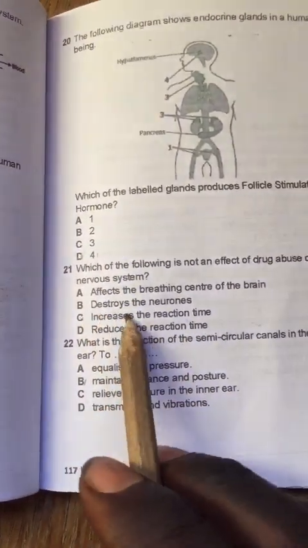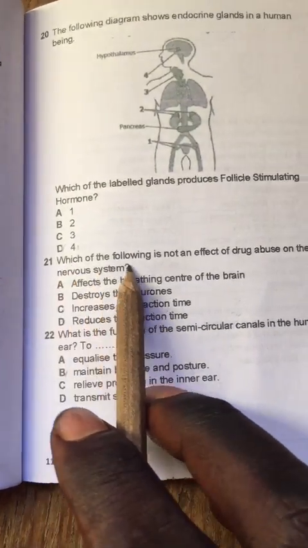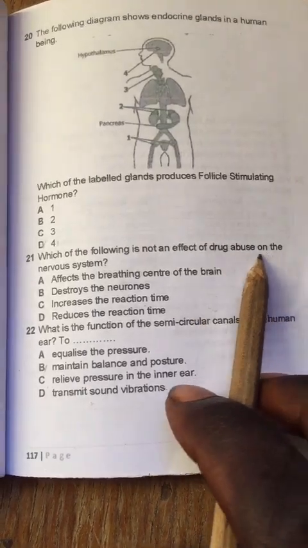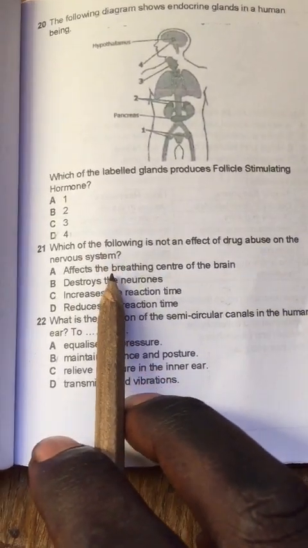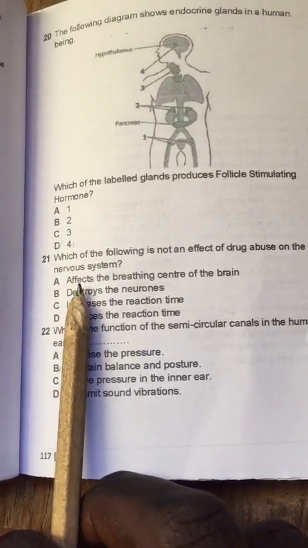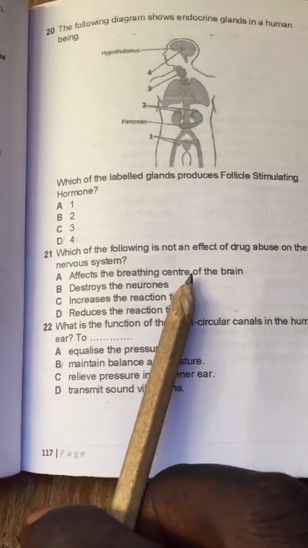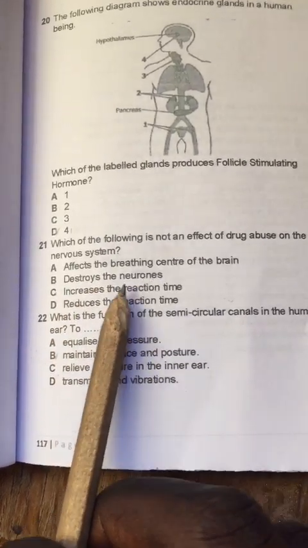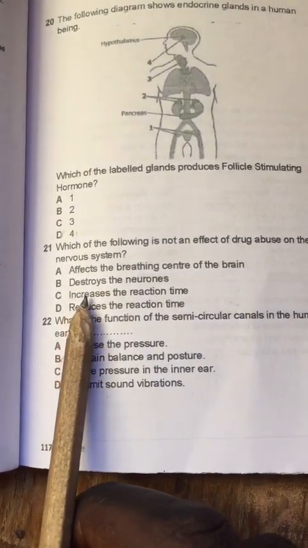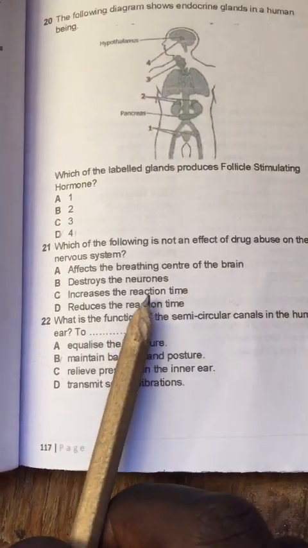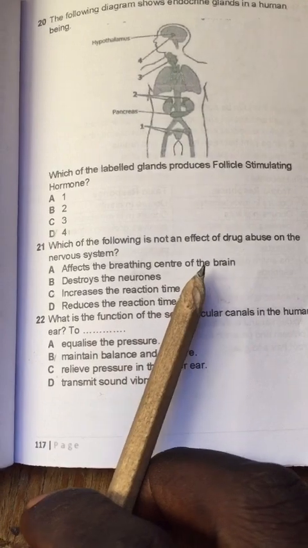Then, which of the following is not an effect of drug abuse on the nervous system? This question has some attachments. We can say breathing rate, but this can be an effect of drug abuse, or maybe destroying the neurons. This can be an effect, but the increase of the reaction time doesn't seem to be an effect of drug abuse on people.